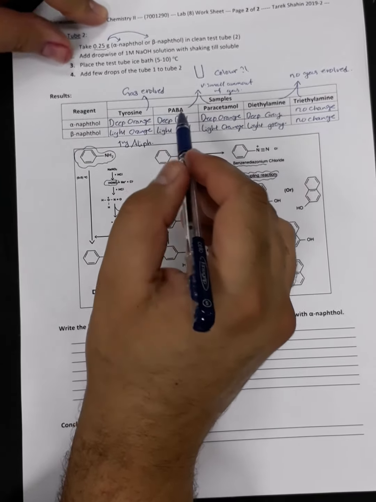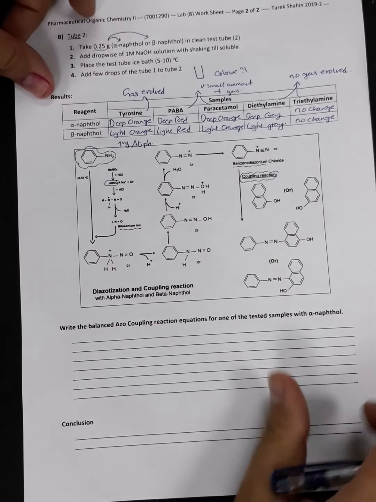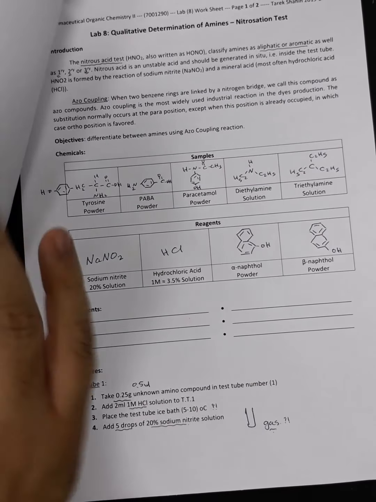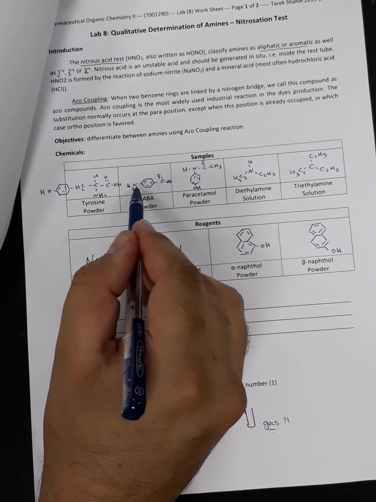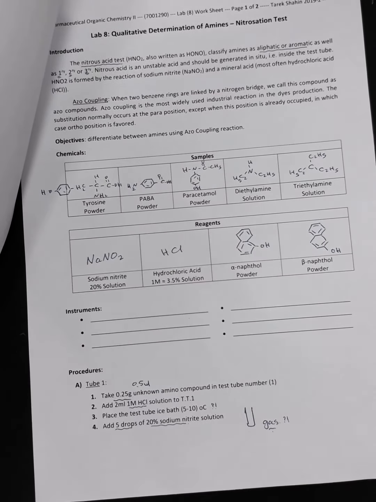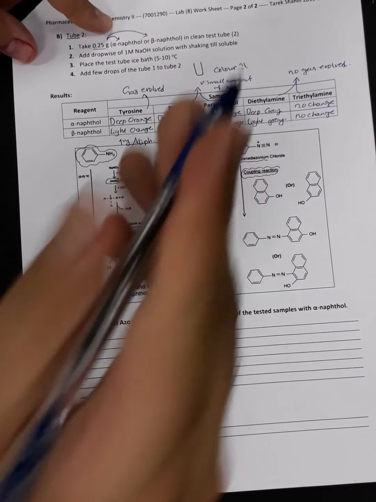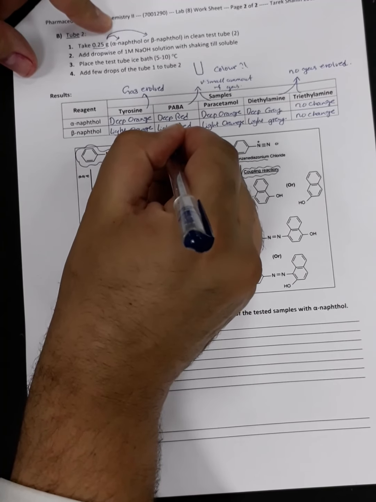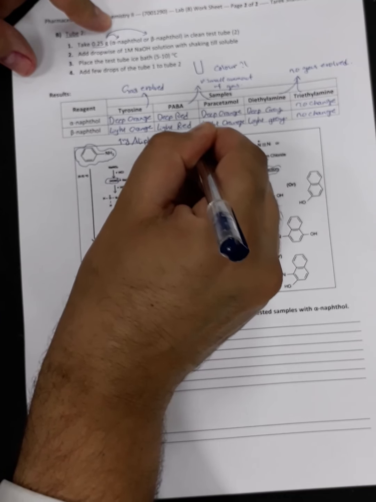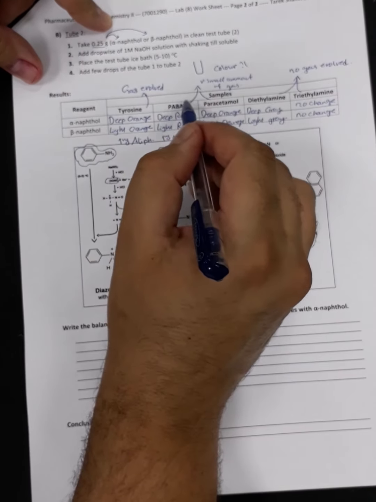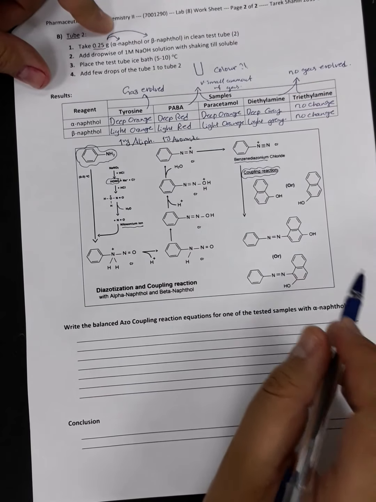What about para-aminobenzoic acid? What is so characteristic about para-aminobenzoic acid? Let's find out. In para-aminobenzoic acid, it is an aromatic amine. Is it primary or secondary? It is a primary aromatic amine. So whenever we have a primary aromatic amine, we will get a reddish color, in addition to a smaller amount of gas evolved.